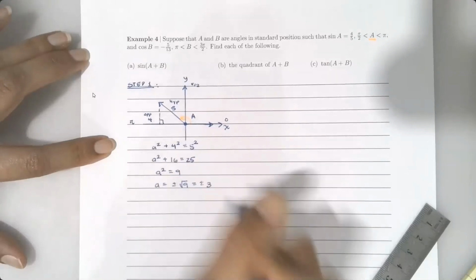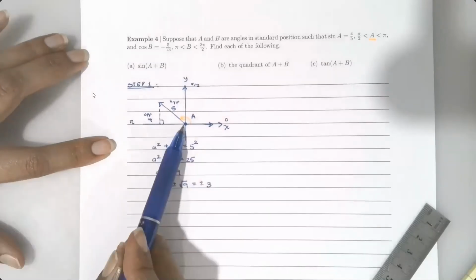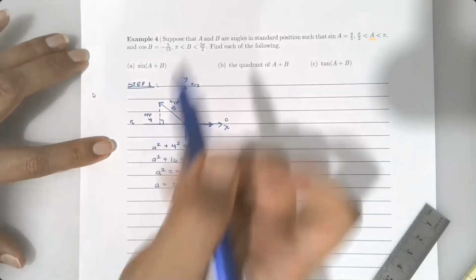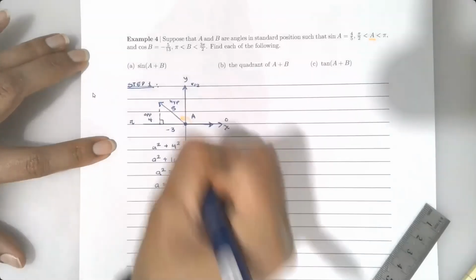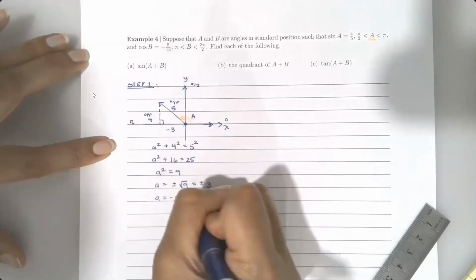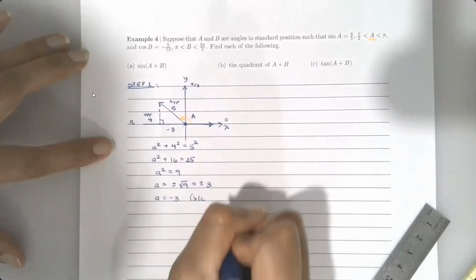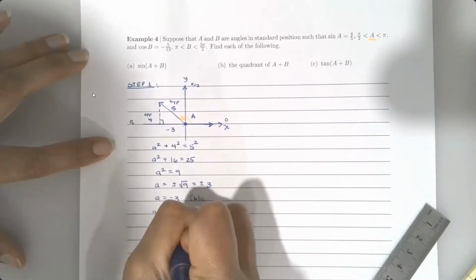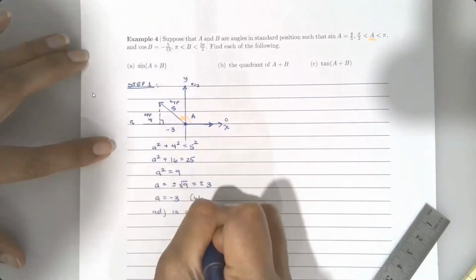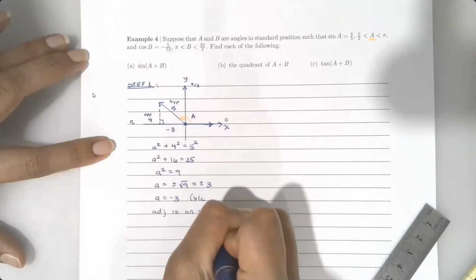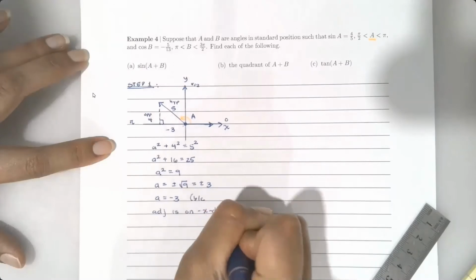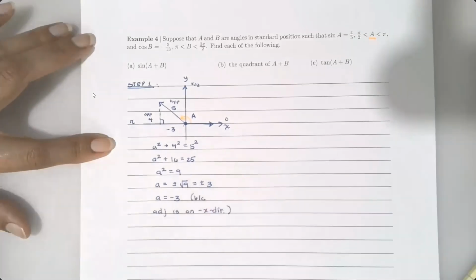Now in our case, since we're going in the negative x direction, that means that we want this to be negative 3. All right, so that's one angle.